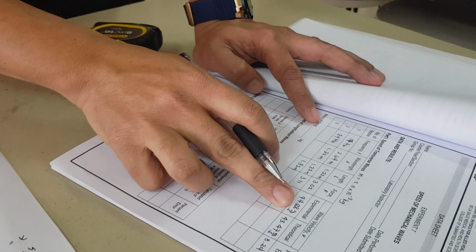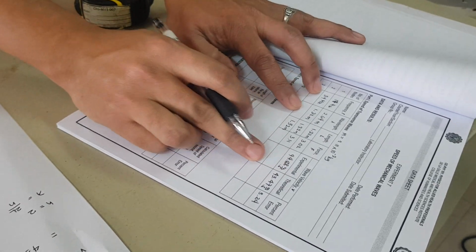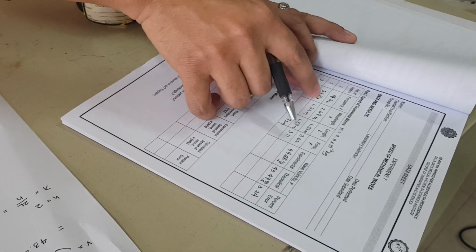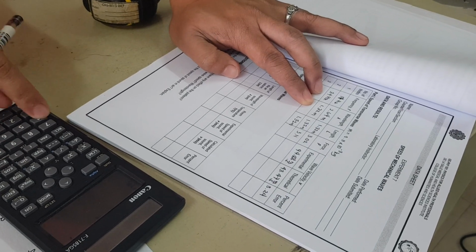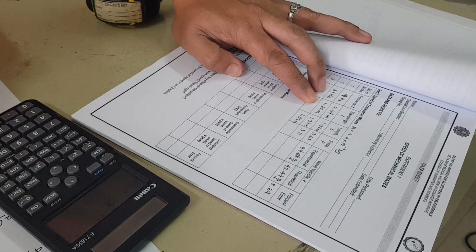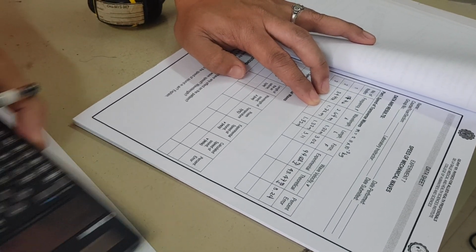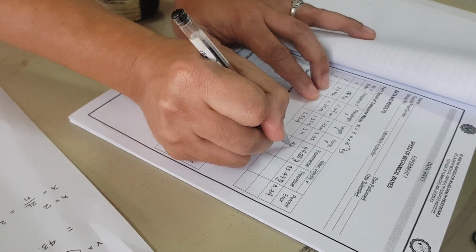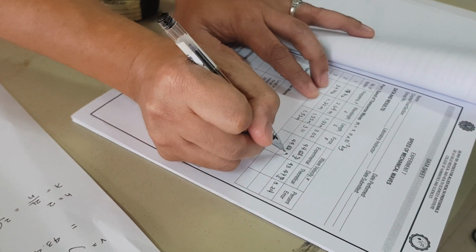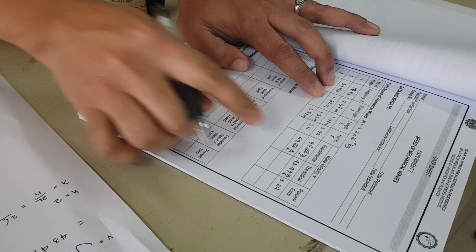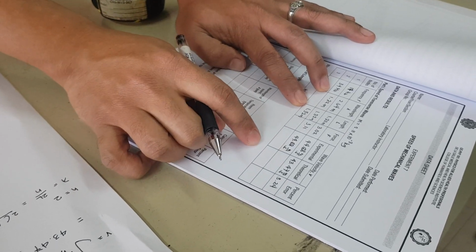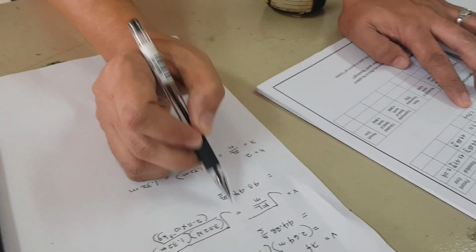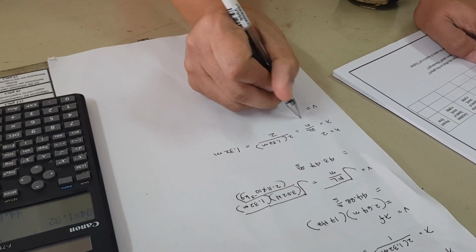Okay, I'll be computing for the experimental value. So experimental value is simply the product of frequency and wavelength. So that's 34 multiplied by 1.32. So the answer is 44.88. The same lang dapat siya. Okay, so 44.88, then I'll be comparing that with the theoretical value. Again, the formula is this one.